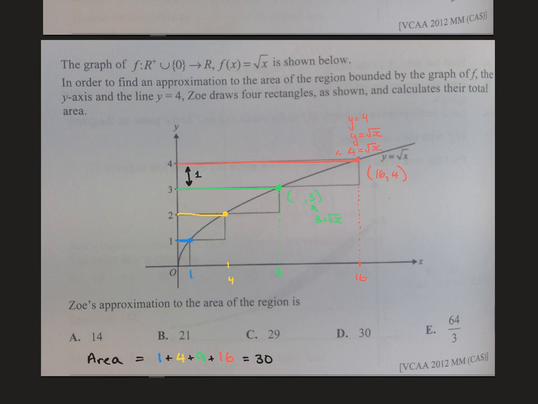So the area of the red rectangle, if you like, is 16. The area of the green rectangle is 9. The yellow rectangle is 4. And the blue rectangle is 1. Correct answer is D.